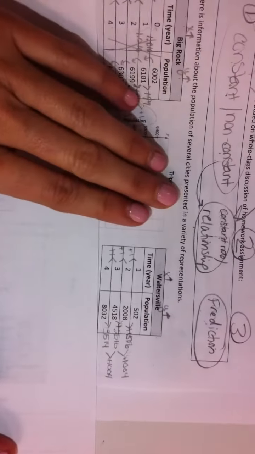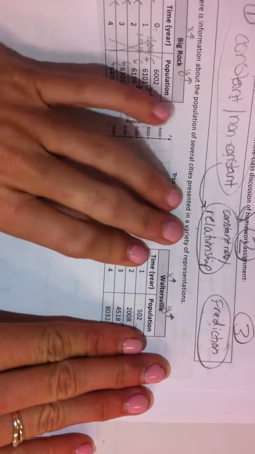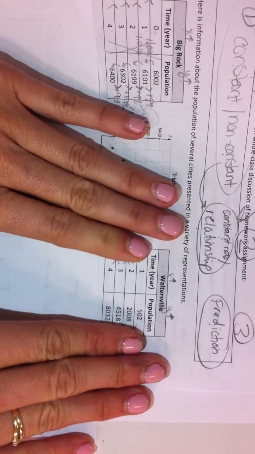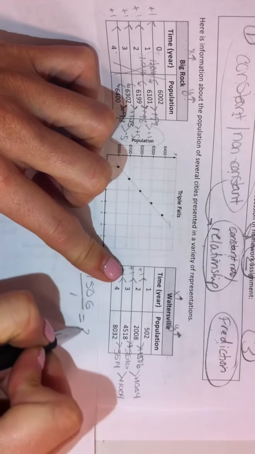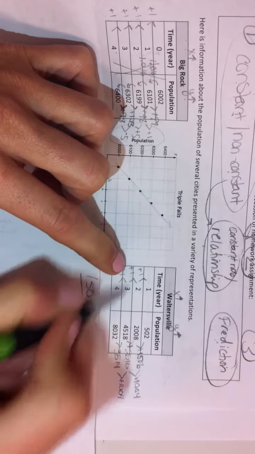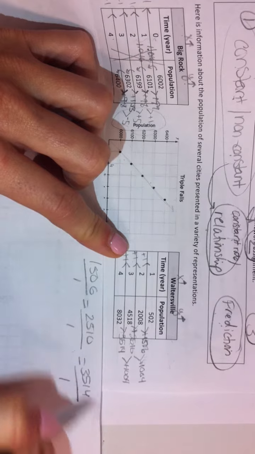Okay, next one is Waltersville. So let's take a look at Waltersville. First, let's decide if it's constant or non-constant rate of change. For a constant rate of change, 1506 divided by 1 has to equal 2510 divided by 1, and has to equal 3514 divided by 1.